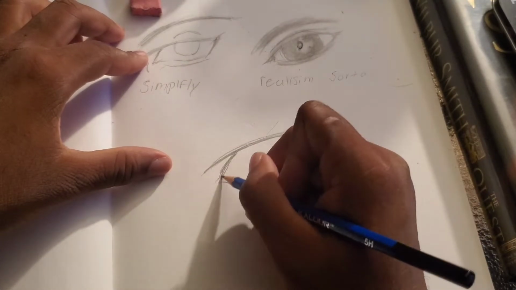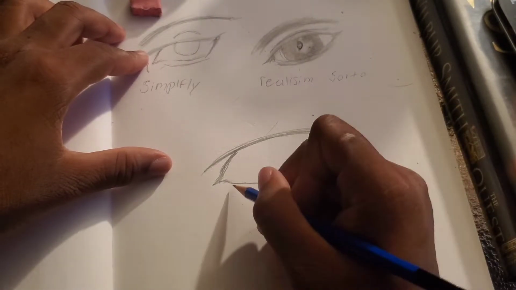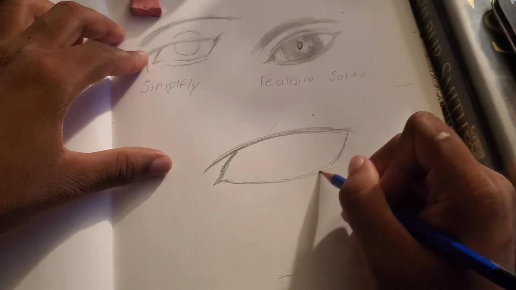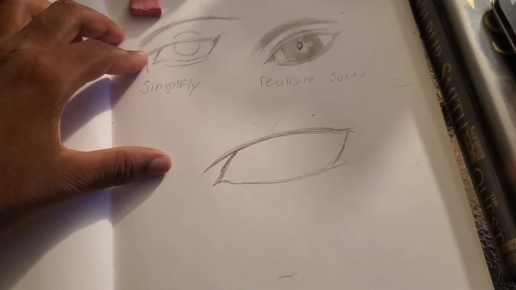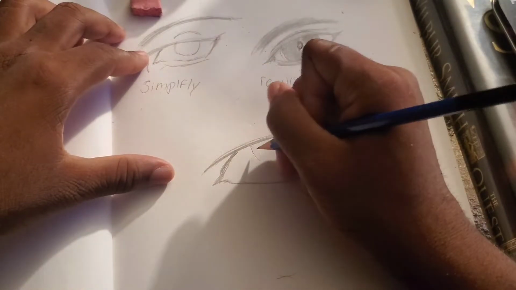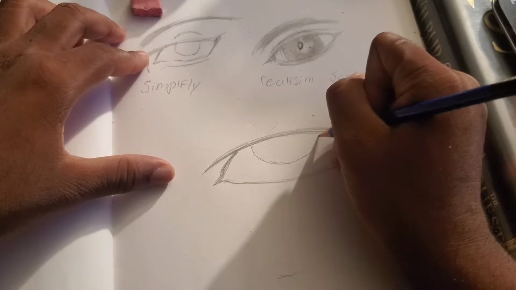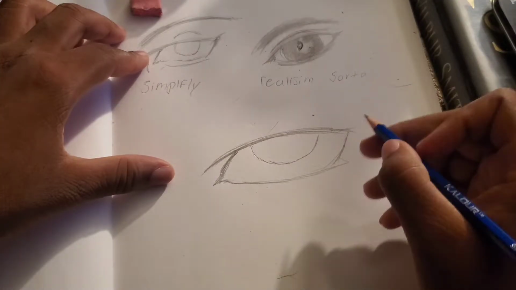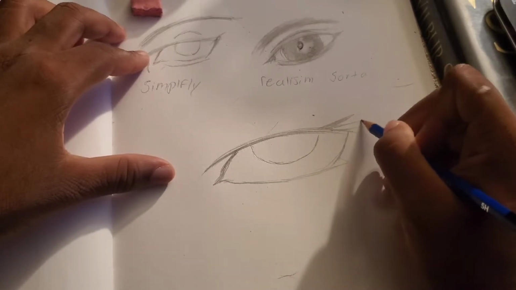I'm trying to keep more of a sharp angle on this side here, because it'll come around and kind of point out. And then get your eye in there. Then you add your little eyelashes, or eyeline, I guess they call it.